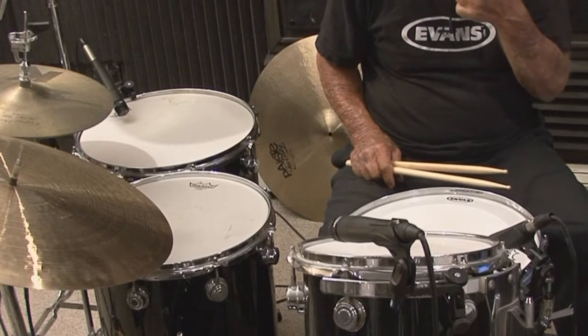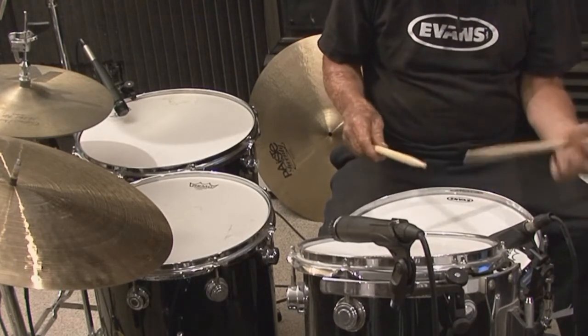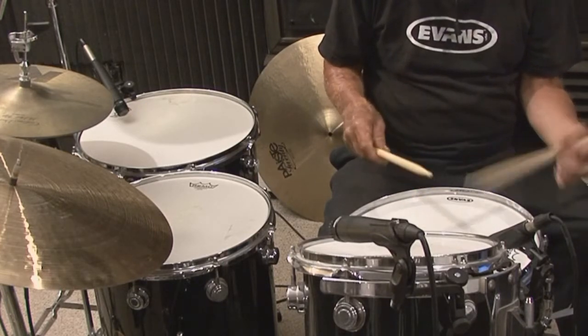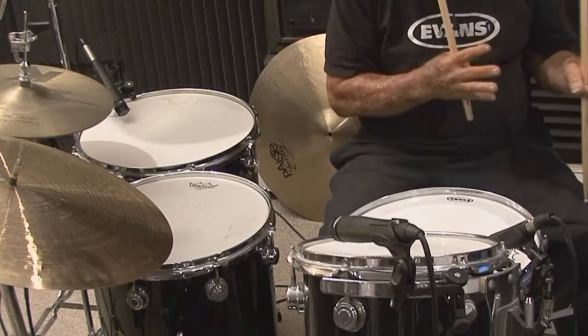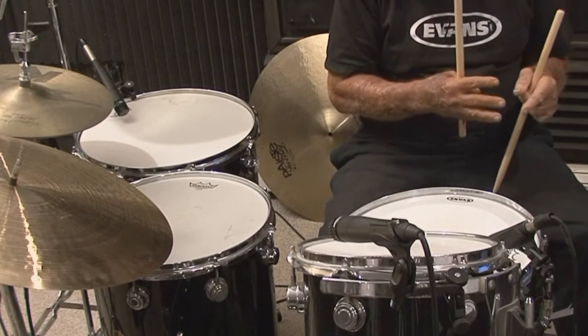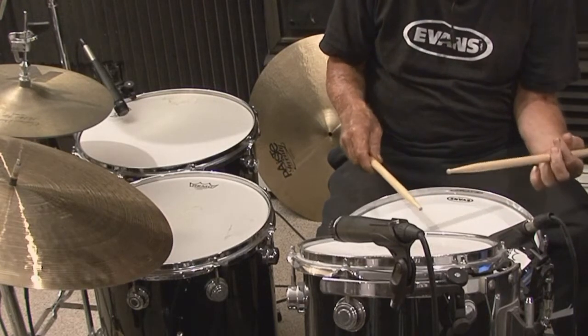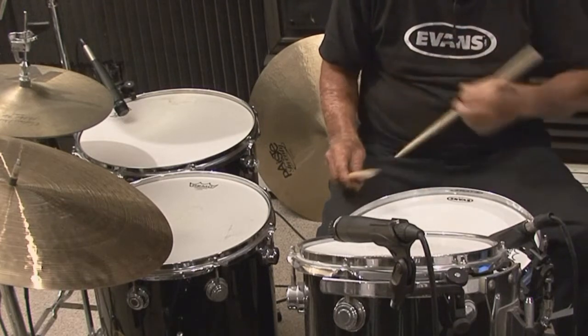We interpreted it as, instead of 1 and 2 and 3 and 4 and 1 and 2, 3 and 4 and, we consolidated the two measures and made it 16th notes. 1 E and a 2, 3 E and a 4 E and a.